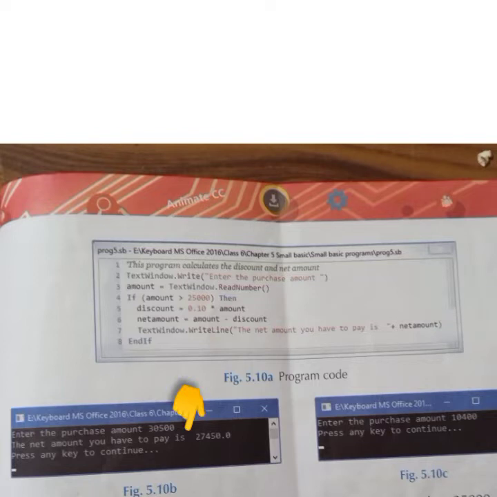Enter the purchase amount. We have entered 30,500. So 30,500 is greater than 25,000. Then it calculated the net amount value by using that statement. The statement is net amount equal to amount minus discount.